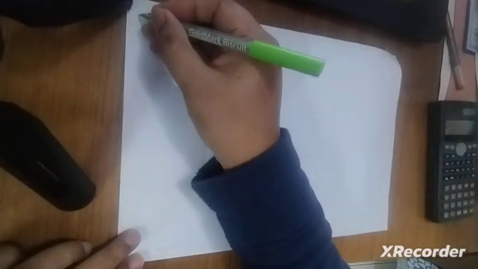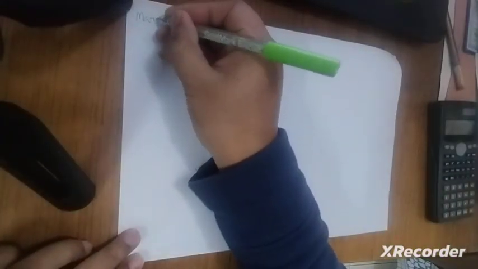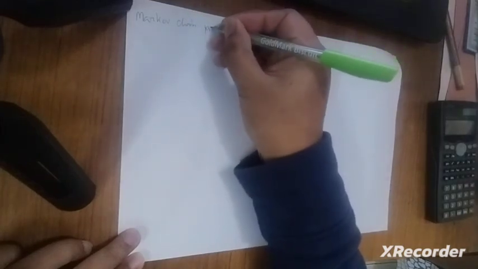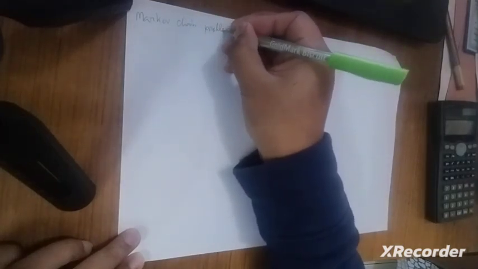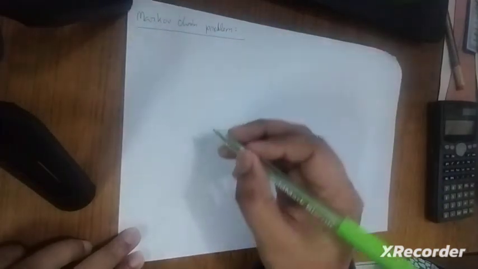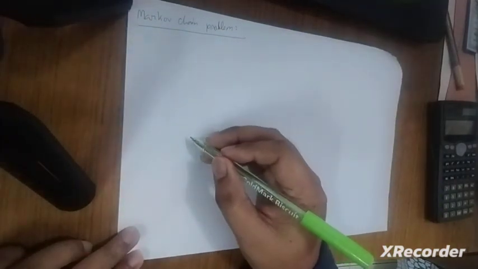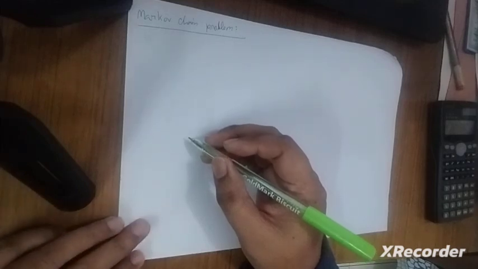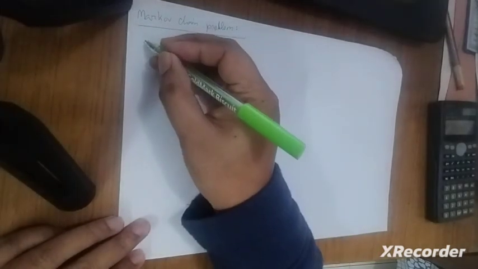Hello everyone, today we'll solve a Markov chain problem, and we will take a land use transportation problem to solve using the Markov chain method. In this method, firstly say we have three neighbors.